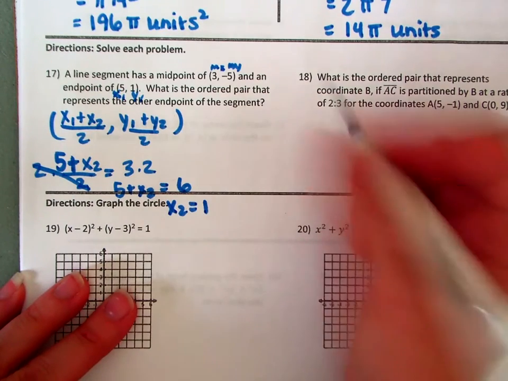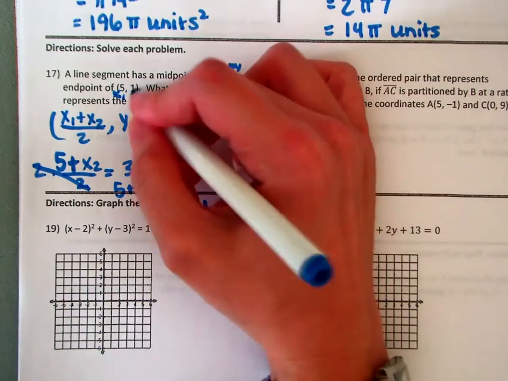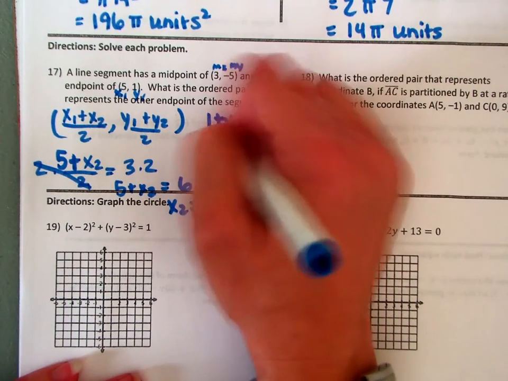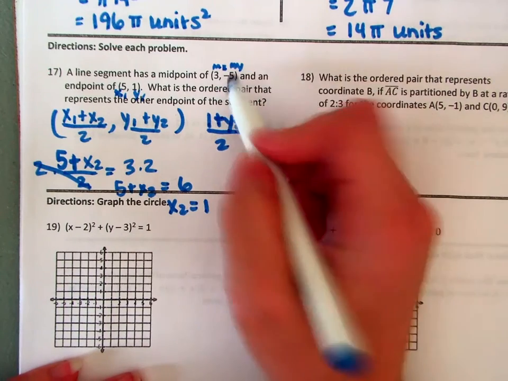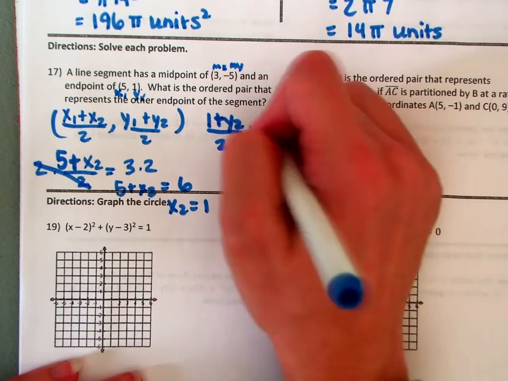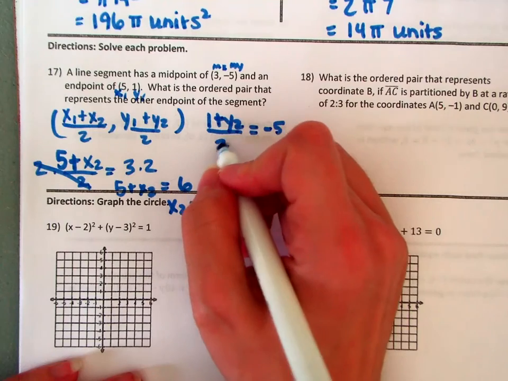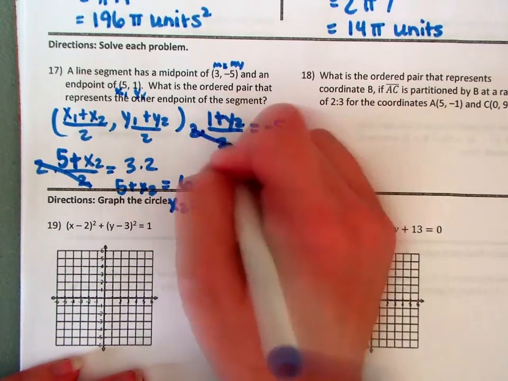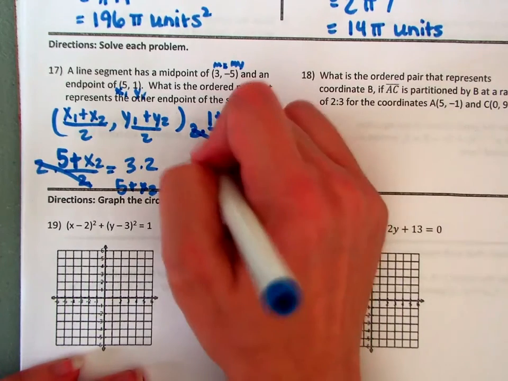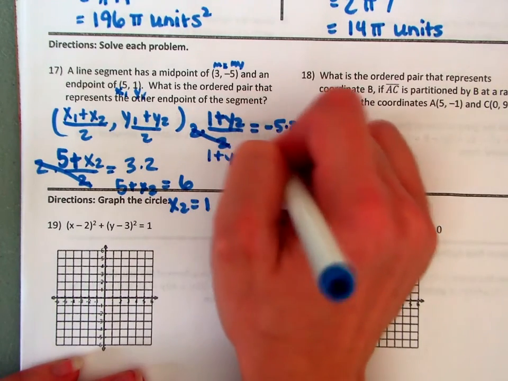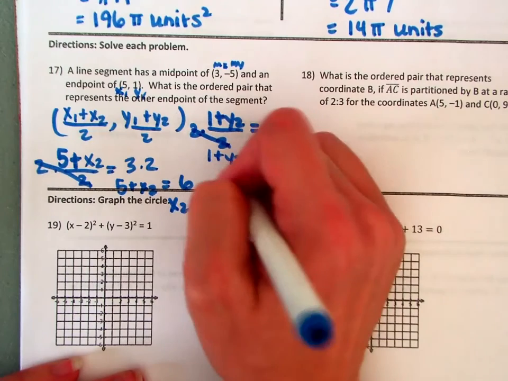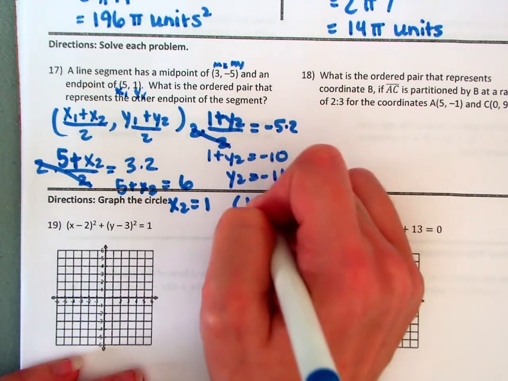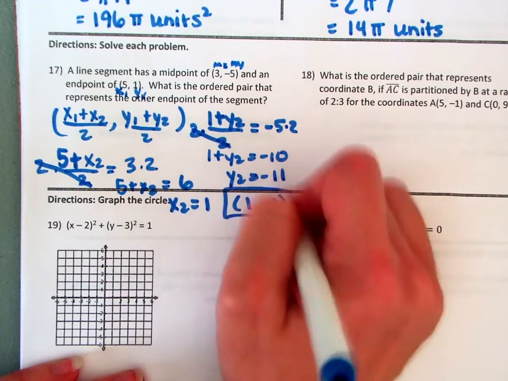Now you do it again. You're going to do it with the y. So I know y1 is 1, plus, I don't know what y2 is, divided by 2 equals the midpoint value of y, so -5. So again, instead of dividing by 2, I want to multiply both sides by 2 to get these 2's to cancel. Then I have 1 plus y2 is equal to -10. So we'll subtract 1 from both sides, and y2 will be -11. So that other endpoint is going to be at (1, -11).